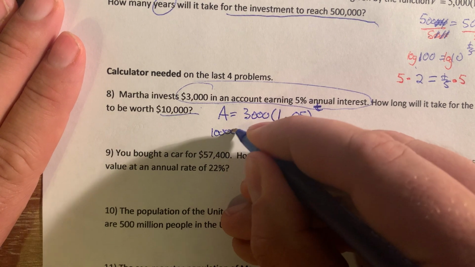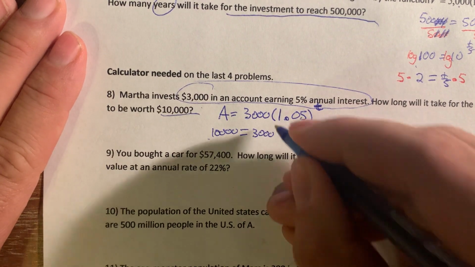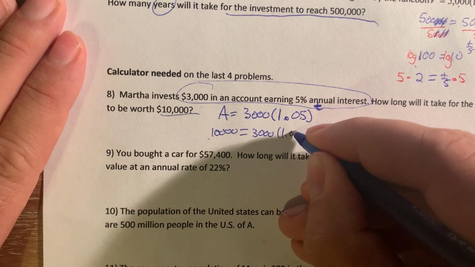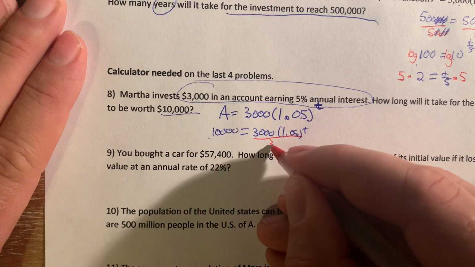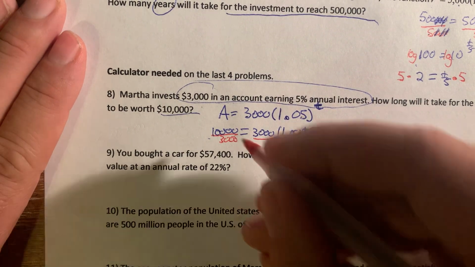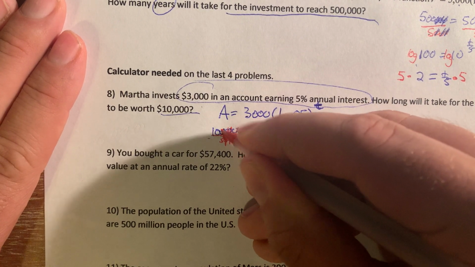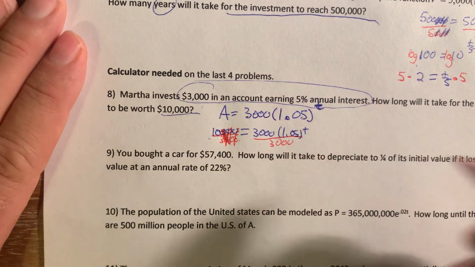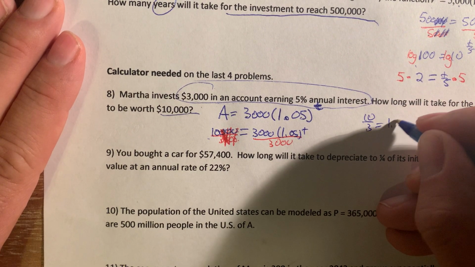Well, $10,000 is the amount we want her to get to. Not the time. It's not 10,000 years. That would be a lot of years. And we're going to divide by 3,000 to get the exponential by itself. We always want to get the exponential by itself. Here, these little zeros will cancel out. Hold on, I canceled out the wrong number. 1, 2, 3, 1, 2, 3. And so we get 10 thirds. So 10 thirds equals 1.05 to the t.